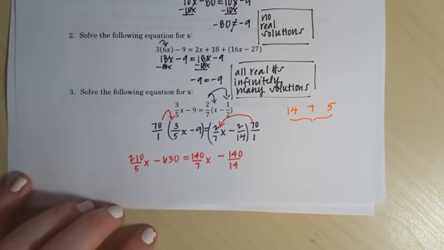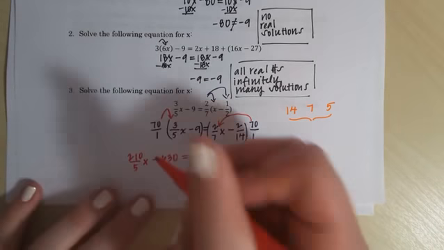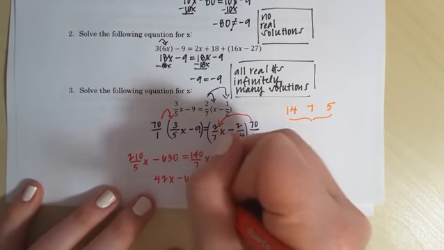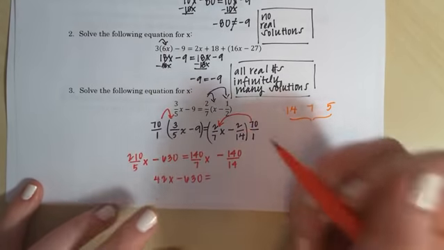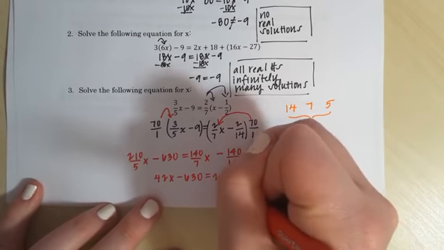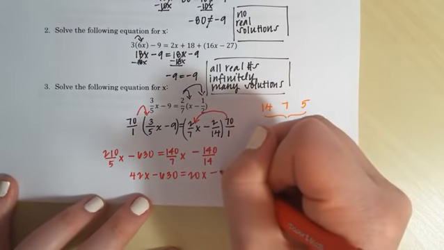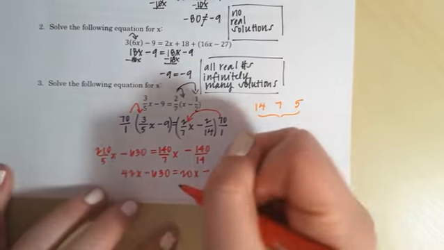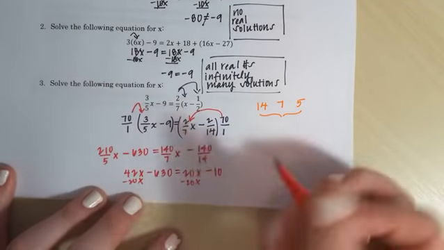So now I just have to do some simplification. If you do 210 and divide that by 5, you'll get 42. So I have 42x minus 630 is equal to, I've got 140 divided by 7, so that's going to give me 20x, minus 140 divided by 14 is going to give me 10. Now, I'm running a little bit out of room here, but I'm going to combine like terms, and then I'll just move up to the next line.